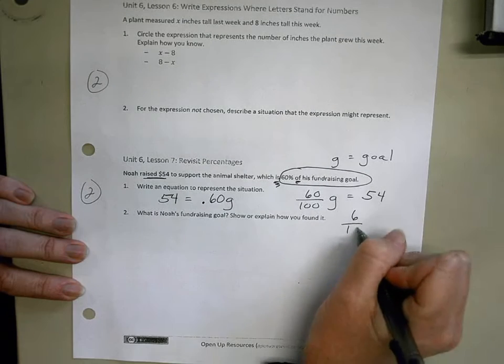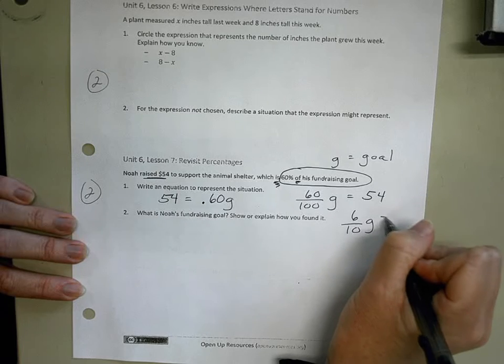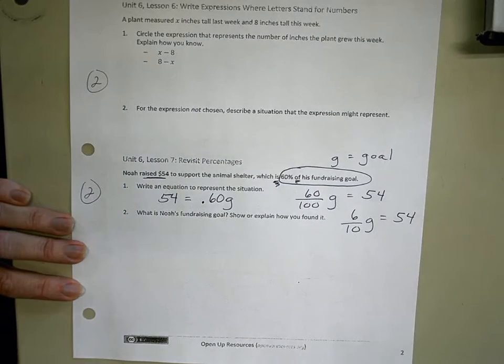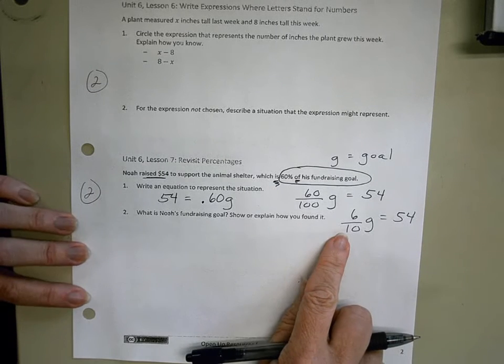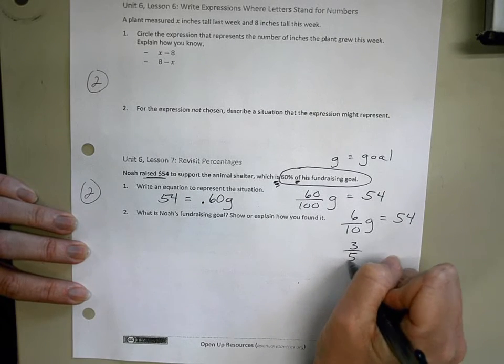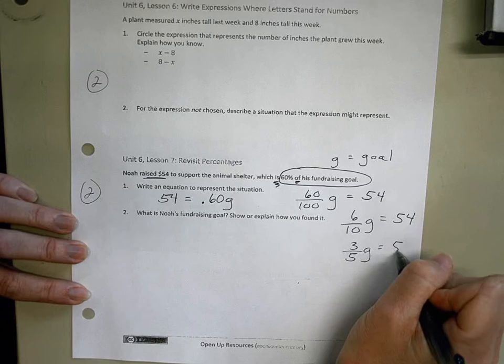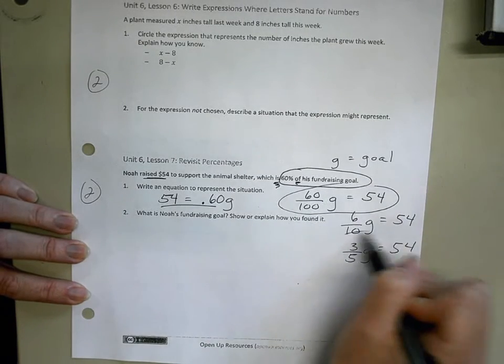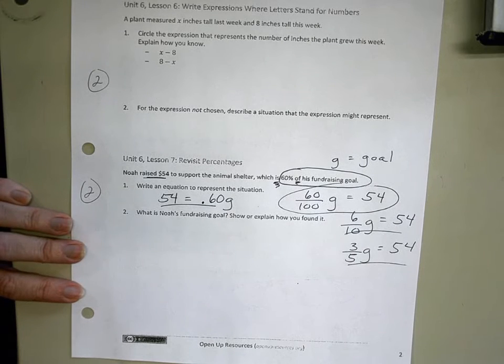Sure, if you want to simplify this to 6/10 times G equals 54, that's another great equivalent equation. And who knows, maybe you're like, hey, but Miss McPhee, can't I just divide both of those by 2 and change 6/10 to 3/5? Yes, you can. So any of these equations is totally acceptable for part 1.